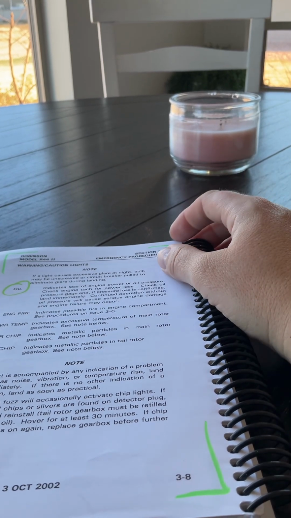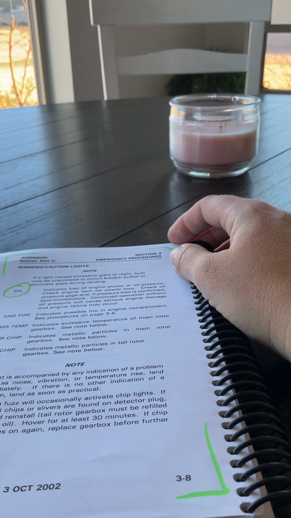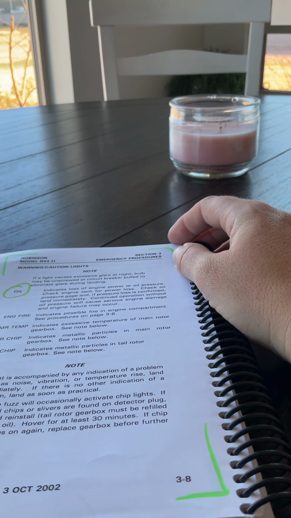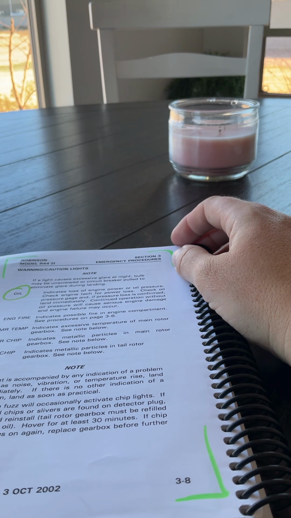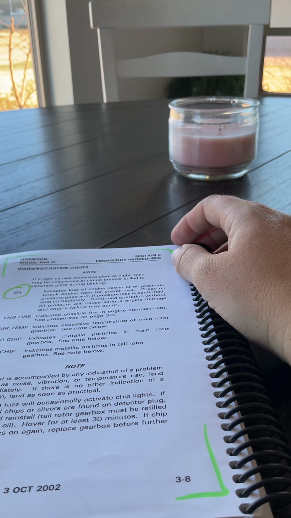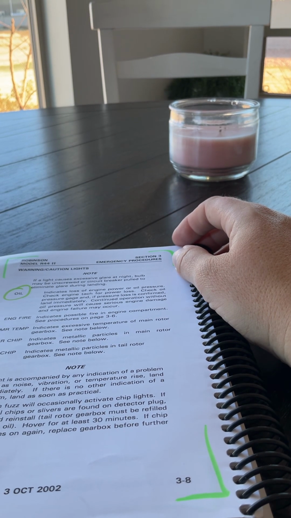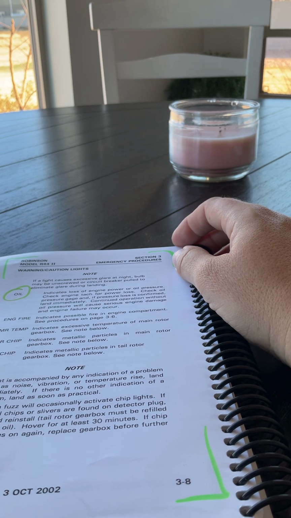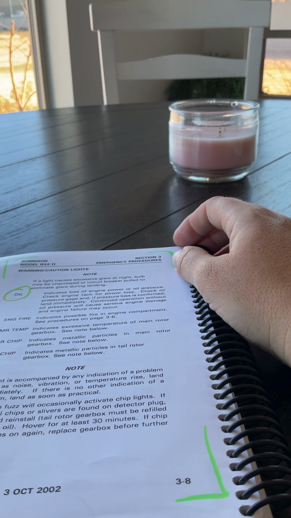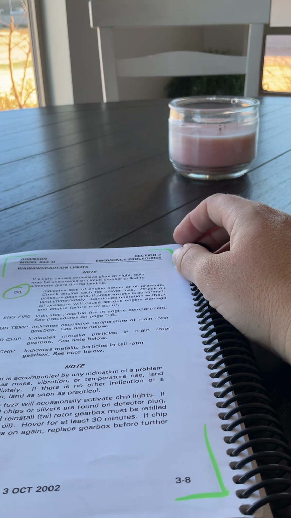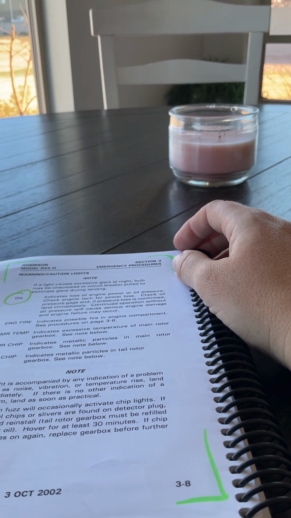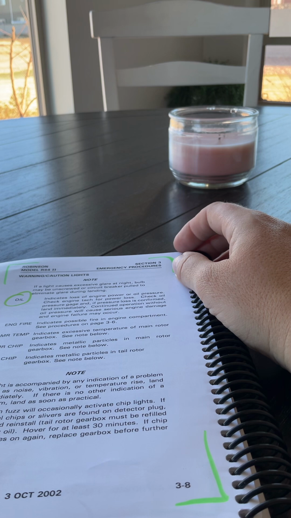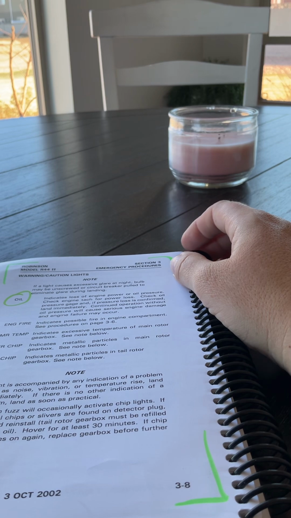Note, if the light is accompanied by any indication of a problem, such as noise, vibration, or temperature rise, land immediately. If there is no other indication of a problem, land as soon as practical. Break-in fuzz will occasionally activate chip lights. If no metal chips or slivers are found on detector plug, clean and reinstall. Tail rotor gearbox must be refilled with new oil. Hover for at least 30 minutes. If chip light comes on again, replace gearbox before further flight.